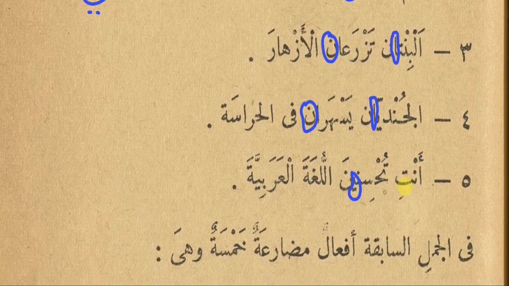So if you're talking to one girl or woman and you use the present tense verb, and there is no reason for this verb to lose this an, or for it to be in anything other than the raised case, you use this an. So this is the pronoun, the ya, and this is the mark for the present tense verb in the state of being raised, this an here. So أنت تحسنين اللغة العربية. You are good at the Arabic language.